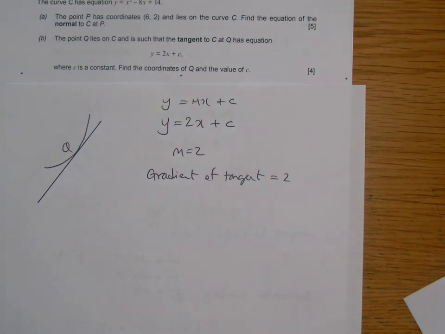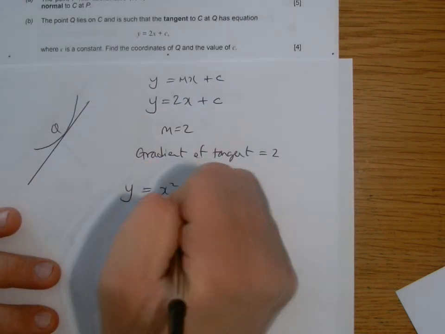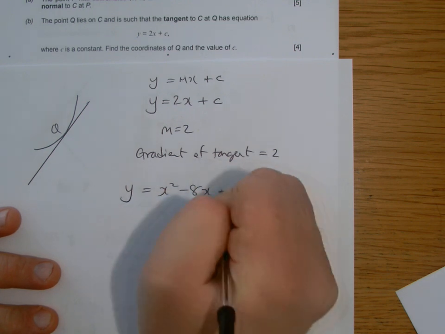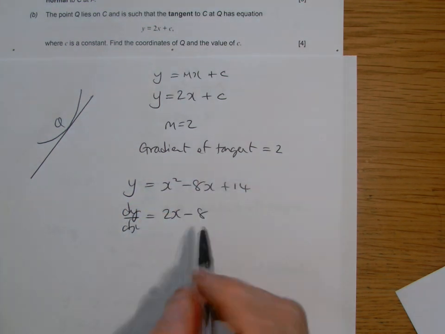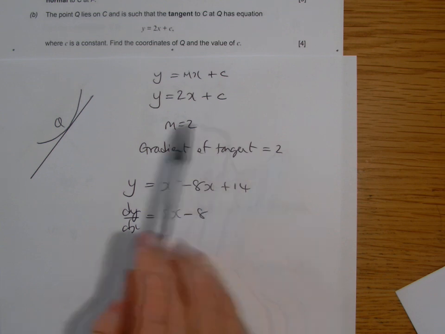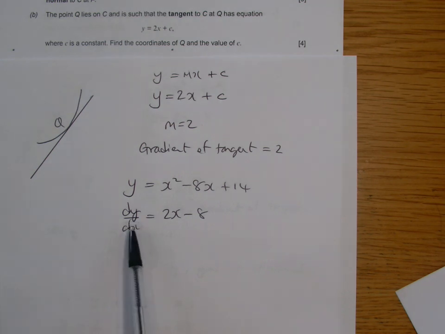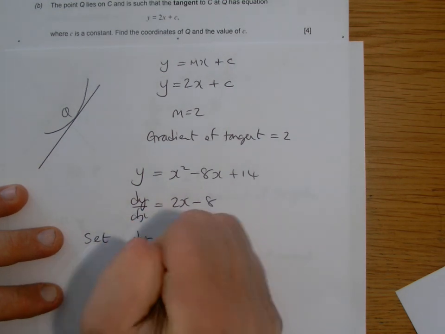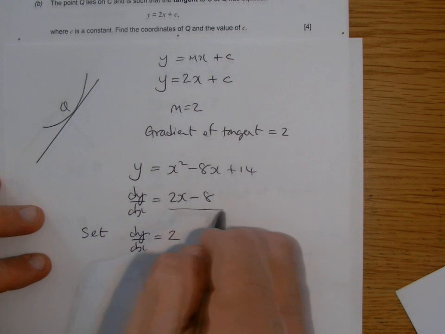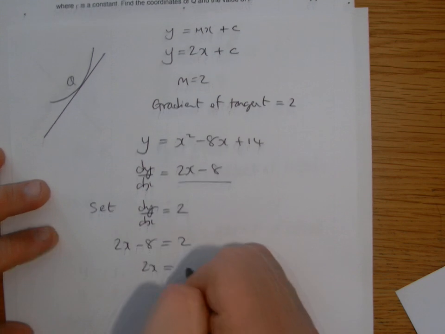Now, because we know the gradient of the tangent, we can work in reverse to get the x value. So if you remember, before we had y equal to x squared minus 8x plus 14. We worked out dy/dx to be 2x minus 8. But the point now is we know that the gradient of the tangent is 2, which also must mean the gradient of the curve, so dy/dx, is 2. So we'll set dy/dx equal to 2. Therefore my gradient function, 2x minus 8, is equal to 2. We'll solve it, and we can work out what x is.